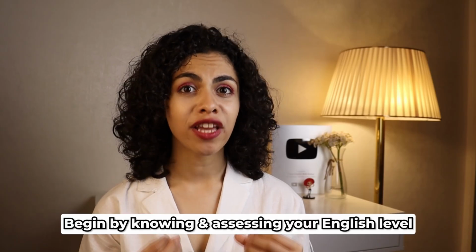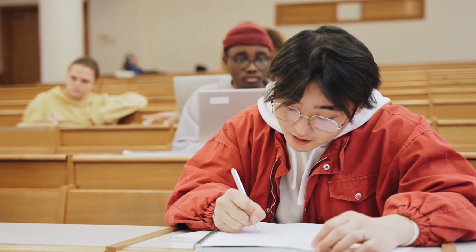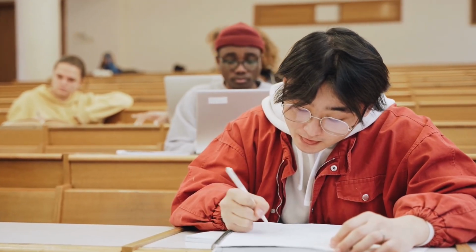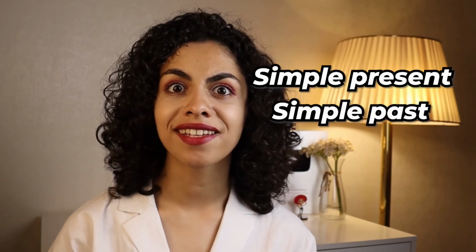After that, it's time to learn some grammar. Begin by knowing and assessing your English level. If you know that you're a pre-intermediate student, please start with some basic grammar lessons like simple present, simple past, simple future. You can build a strong foundation before you move on.